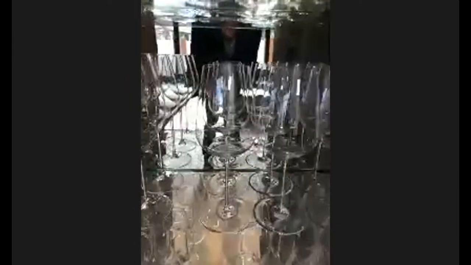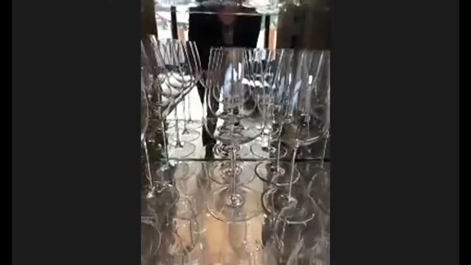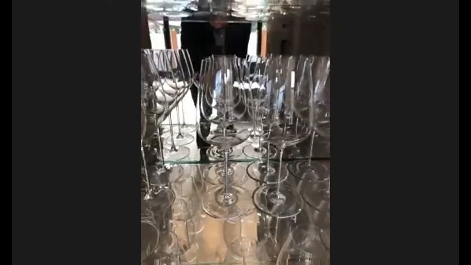One very interesting is the Jancis Robinson glasses, very well made, very easy, very cool and open for tasting. Other Lehmann. So just the Vilmart glasses library too. So this is amazing.